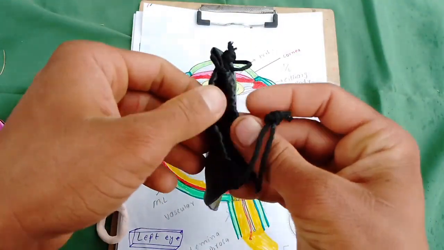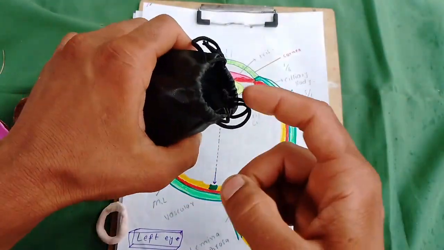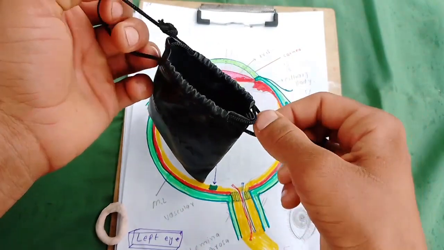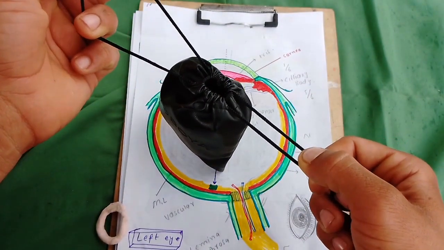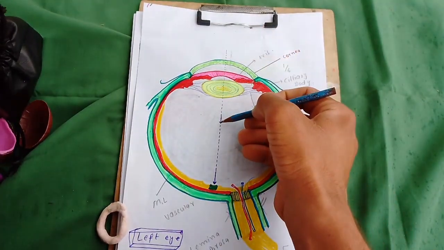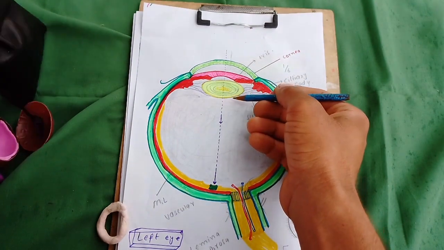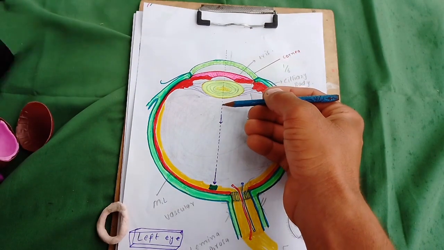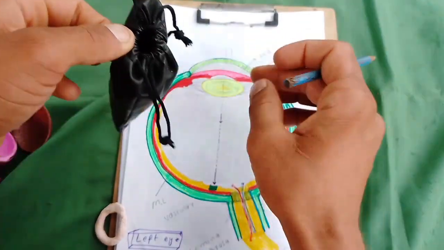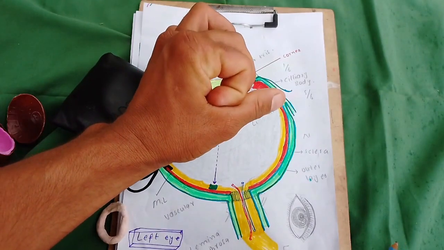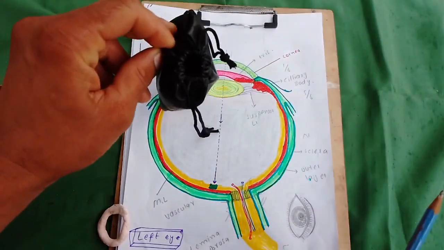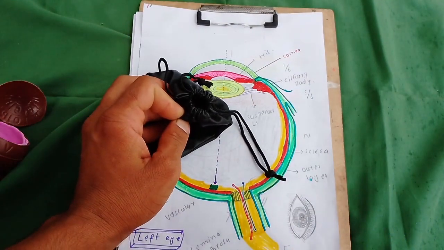Suppose this is the iris. When the muscle contracts, it decreases the size of the pupil, so it controls the entrance of light into the eye. This is controlled by a reflex action, the visual reflex. I will discuss it in the next classes. When the circular muscle contracts, it decreases the size of the pupil in order to prevent excess light from entering the eye.